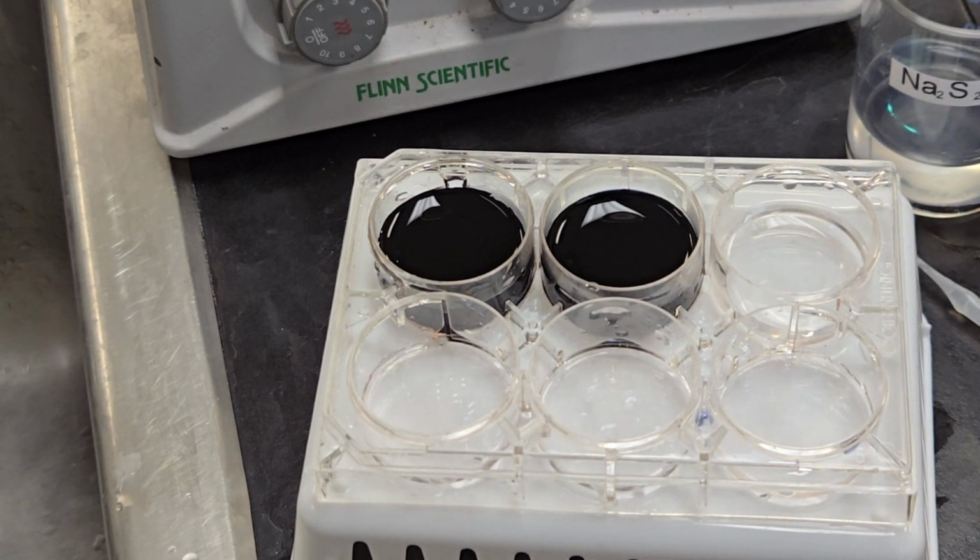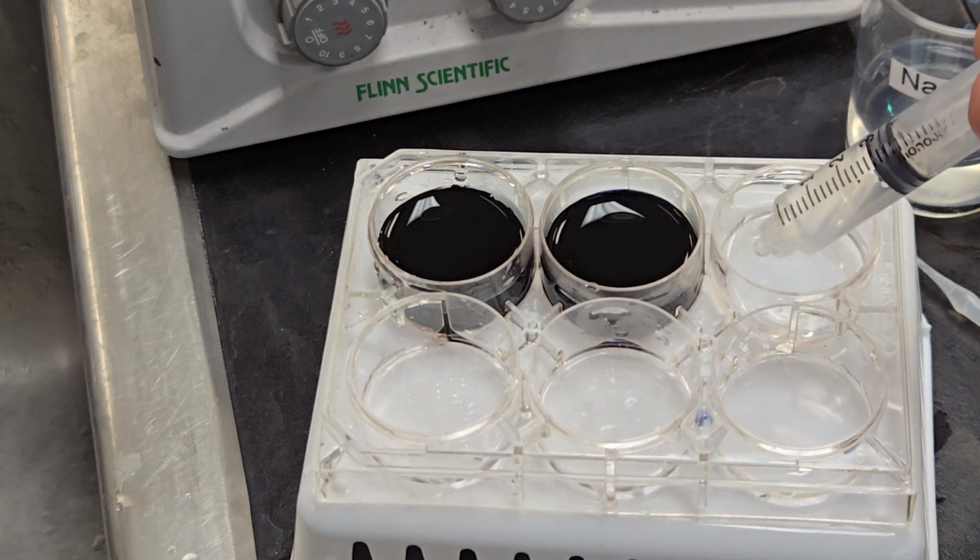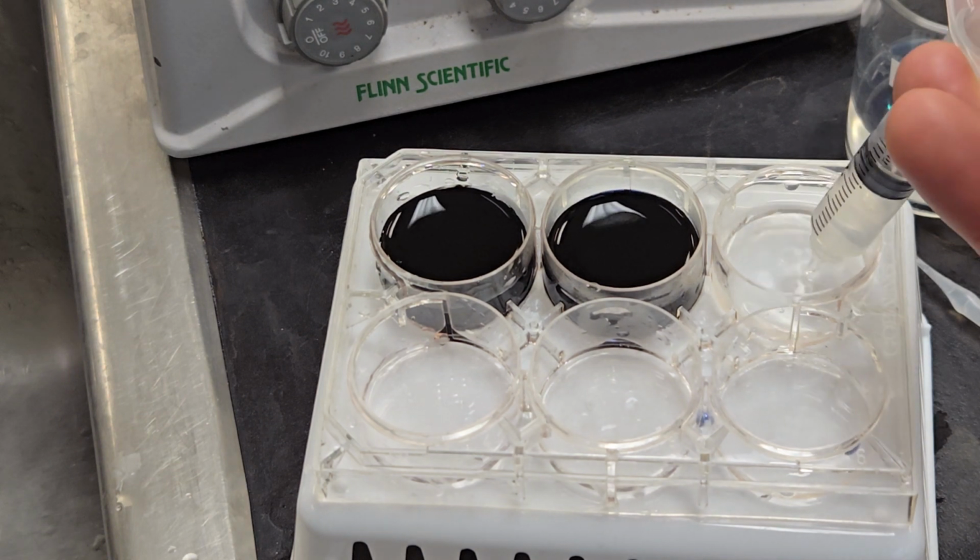Hot went faster than room temperature. So what will happen with cold compared to room temperature and hot? Here we go. Cold potassium iodate. Start your timer now.